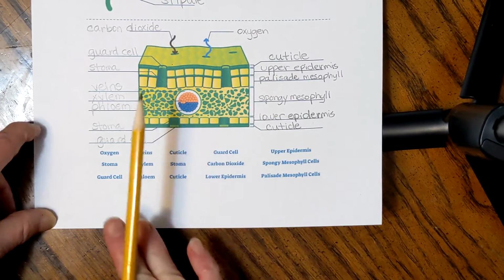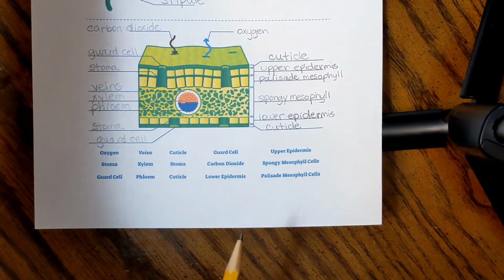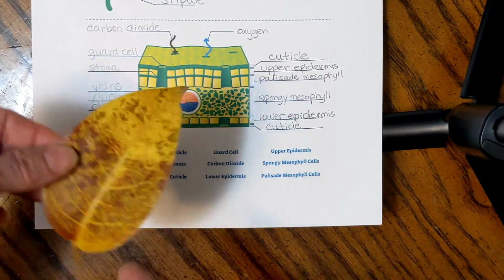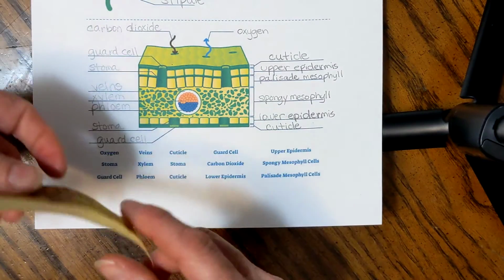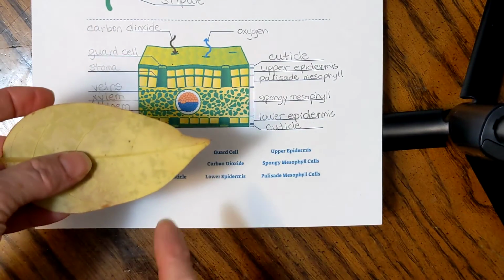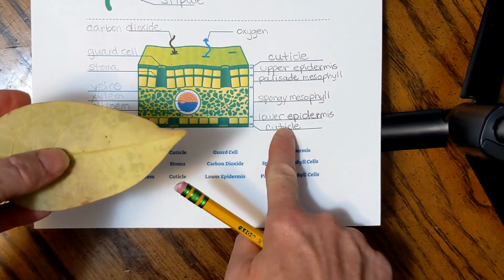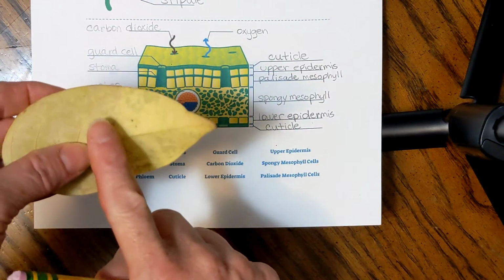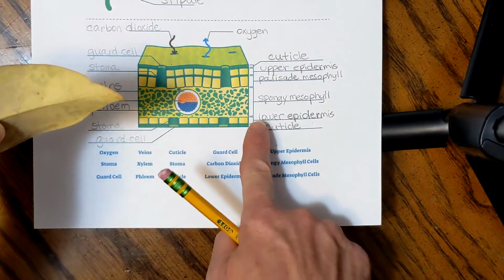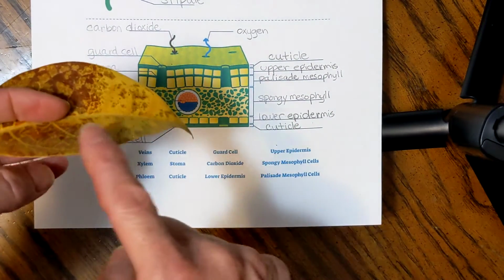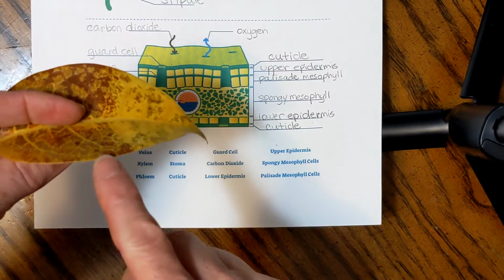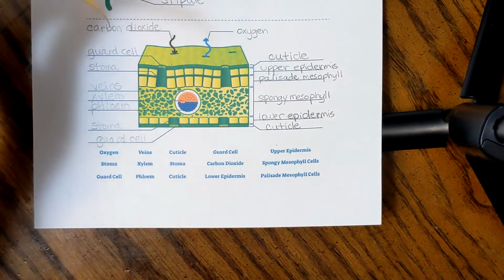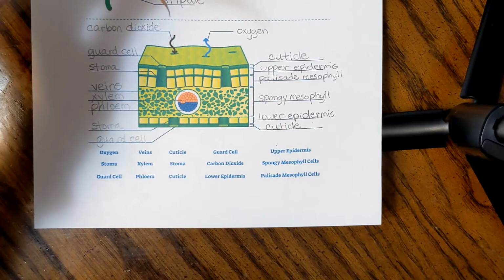So imagine a leaf. I have a leaf here. So this is the cuticle on the top part of the leaf. So that's this cuticle. Down here, I have this other cuticle. And if I were able to do a cross section, just above this layer of the leaf, you would find the lower epidermis. Just below this layer, you would find the upper epidermis, right? And then all of those wonderful structures in between.